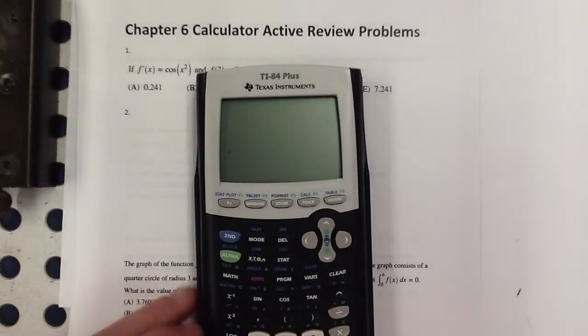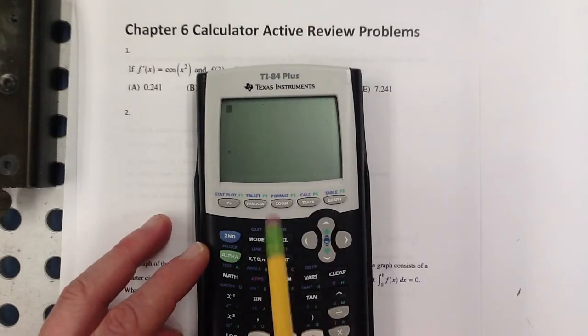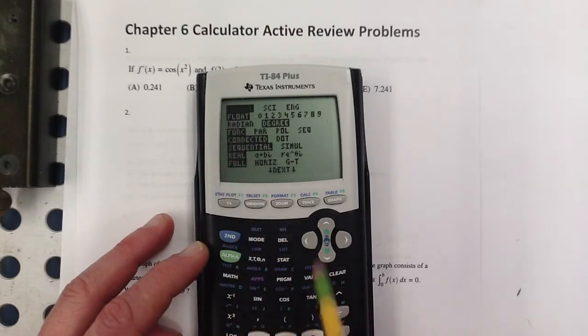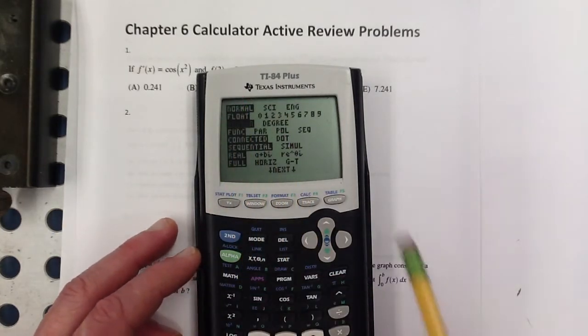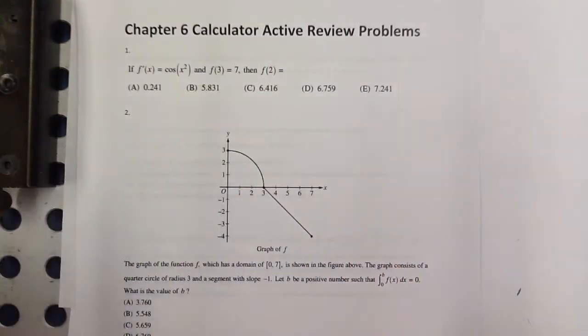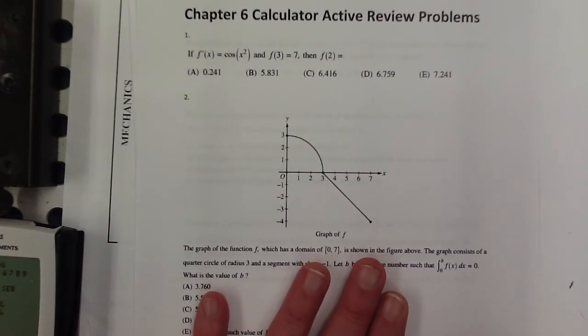Going to do some problems here with my calculator. And I'm doing calculus, so before I do anything, I always check to see what mode I'm in, because in physics, I'm often in degree mode, and in calculus, I need to be in radian mode. So I just go ahead and check that right off the bat. I know many of you have both of those things to do with your calculators too.